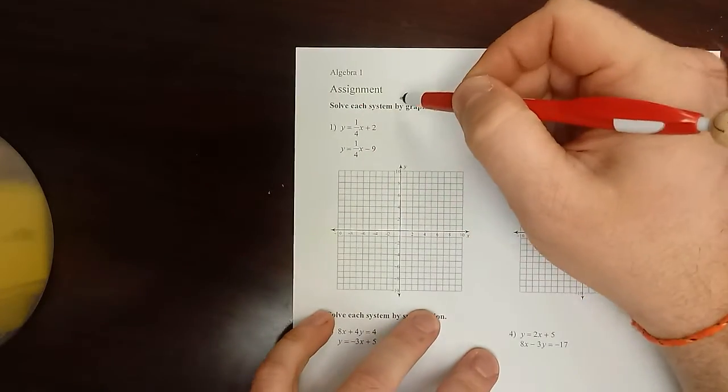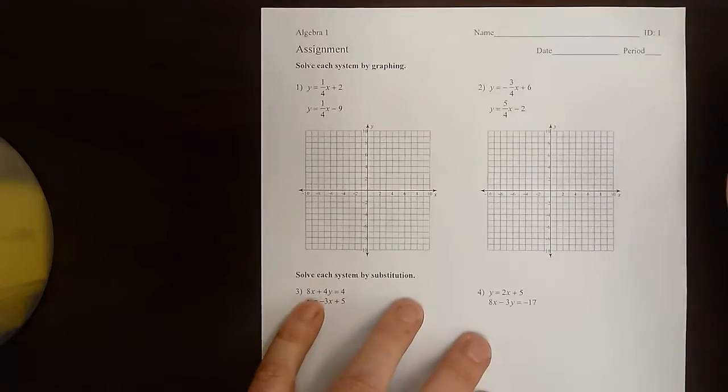So I like how it says assignment. It shows I spent a long time making sure this was good before I printed it out.